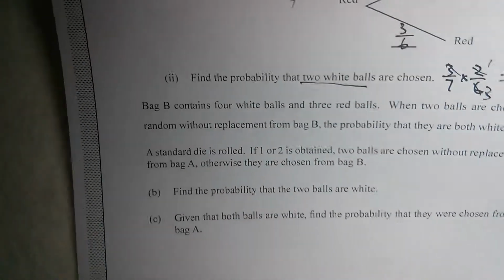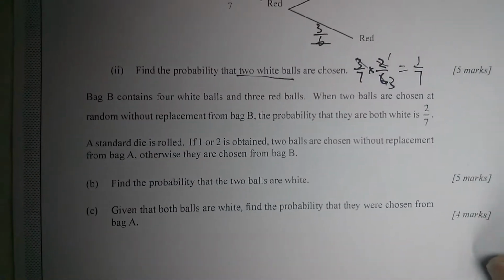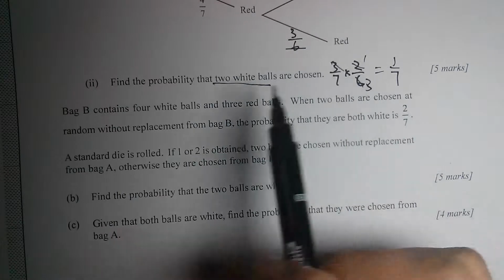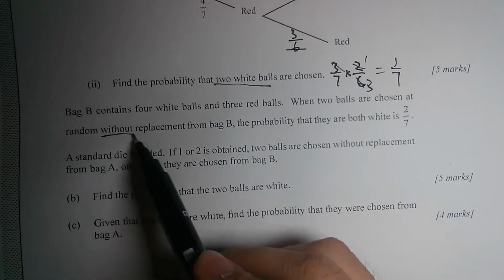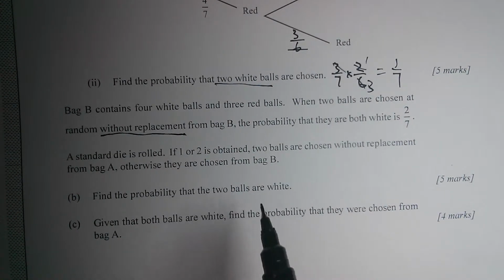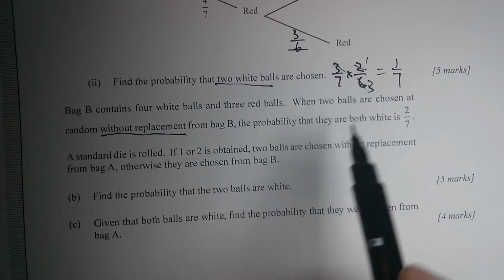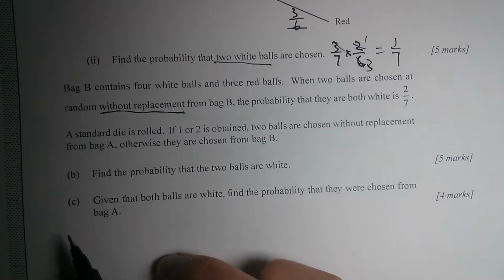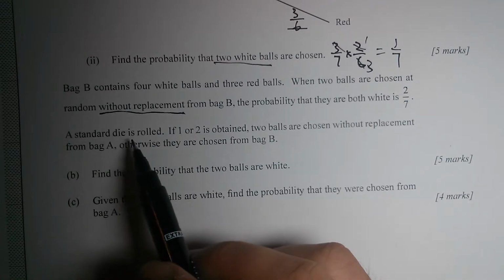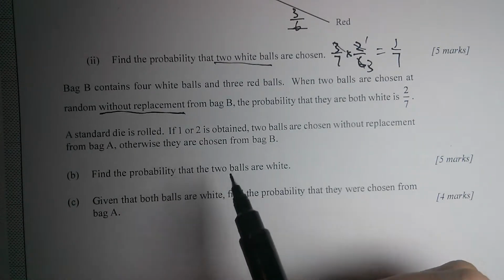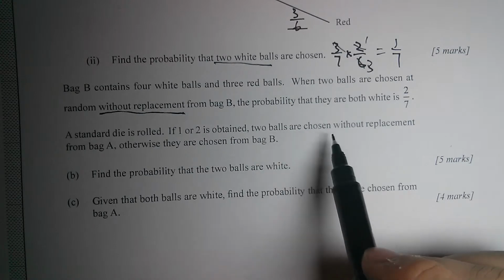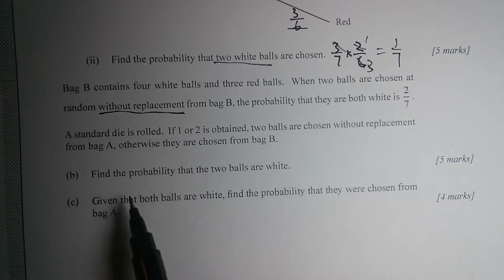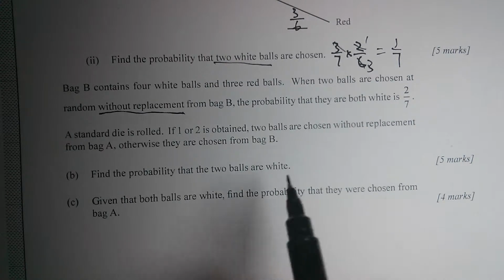What about bag B? Bag B contains 4 white balls and 3 red balls. 2 balls are chosen at random without replacement. Again, the probability that they would be white is 2 over 7. So I don't need to do anything. A standard die is rolled. If 1 or 2 is obtained, 2 balls are chosen without replacement from A. Otherwise, from B. Find the probability that the 2 balls are white.